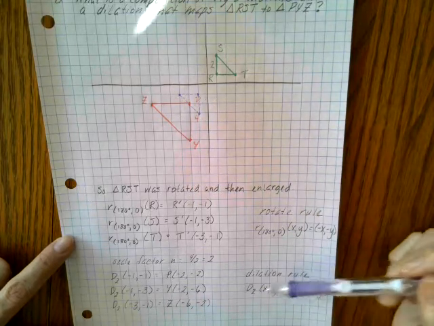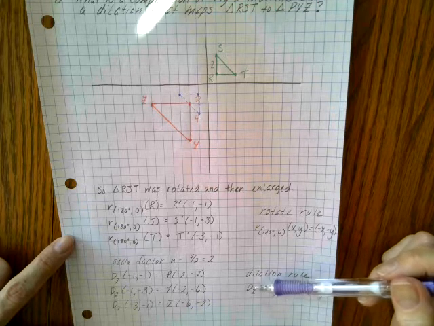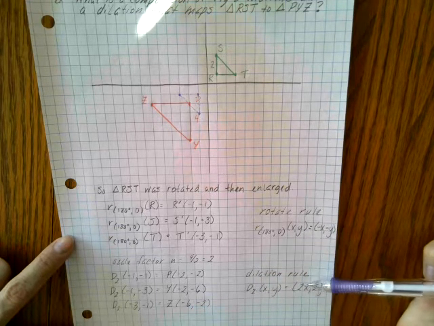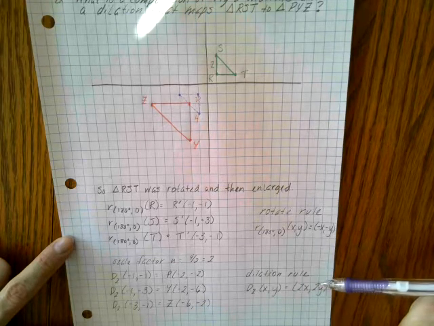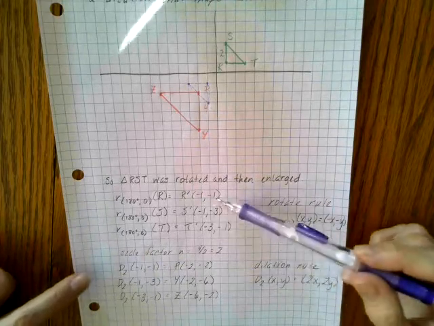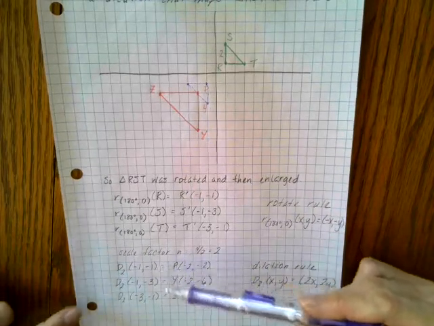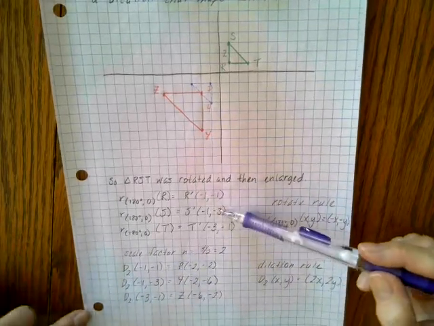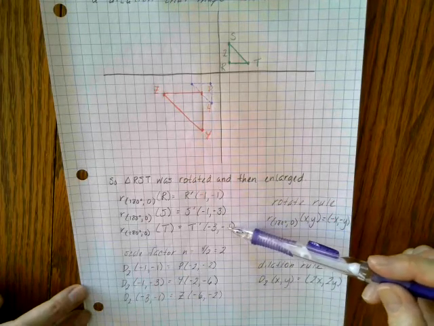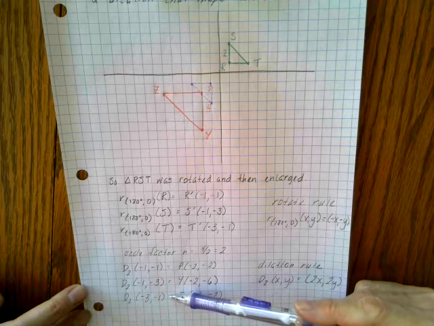The dilation rule then is going to be the dilation by a scale factor of 2. So I'm going to multiply whatever x is by 2 and whatever y is by 2. So I'm going to take the point R prime, (-1, -1), the point S prime, which is (-1, -3), and the point T prime, which is (-3, -1).